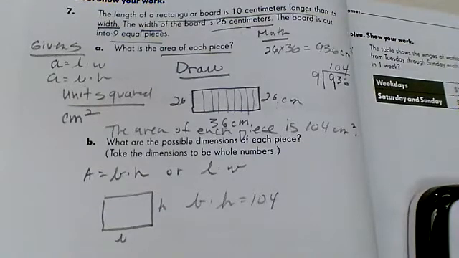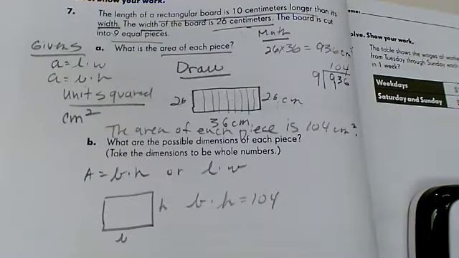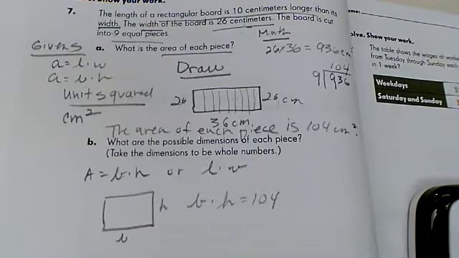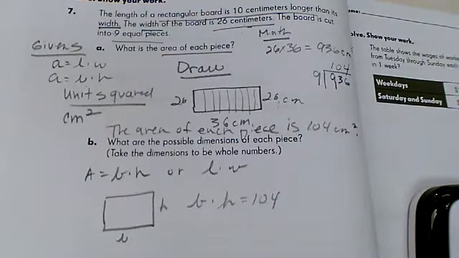Well, here's how I would do it if I were in 5th grade. 10 times 10 is 100, right? That's really close to 104. But 10 times 10 is not really a rectangle, right? That's a square. It says they're rectangles. So I got to adjust 10 times 10 to something times something to get 104. All right, what could my guess be?